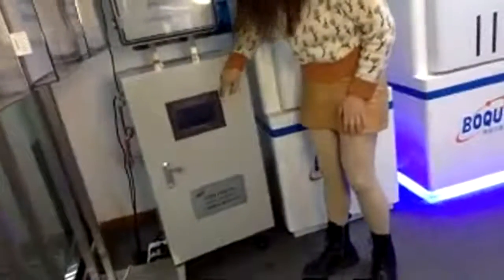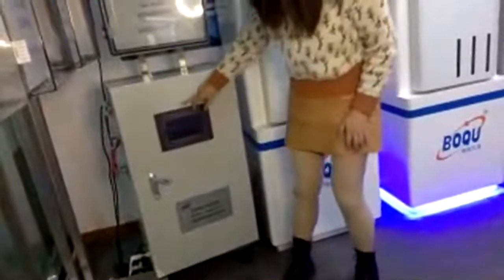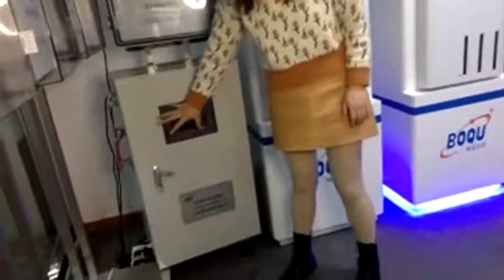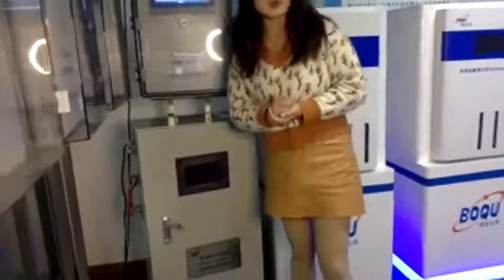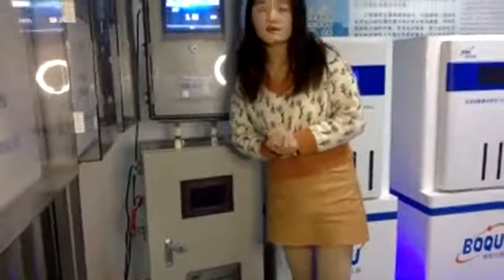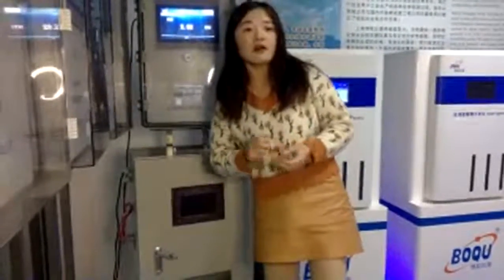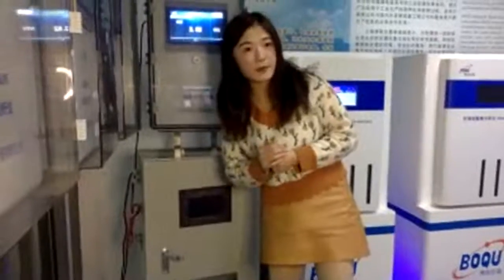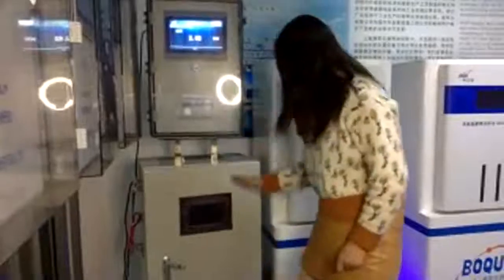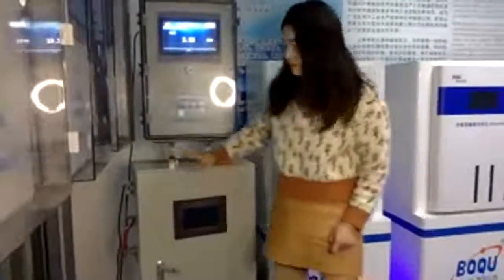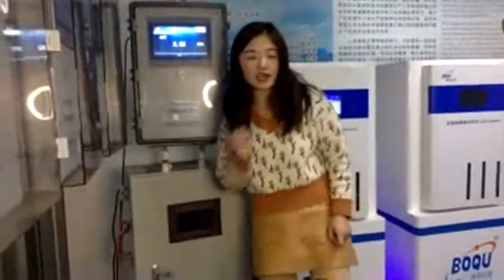The first part you can see is the screen. On this screen, it will show all the data. You just need to check the data on the first home page, and it is also integrated with the data curve, historic data, and the calibration parts. All of them are integrated on this whole screen, so it is very easy for you to check.